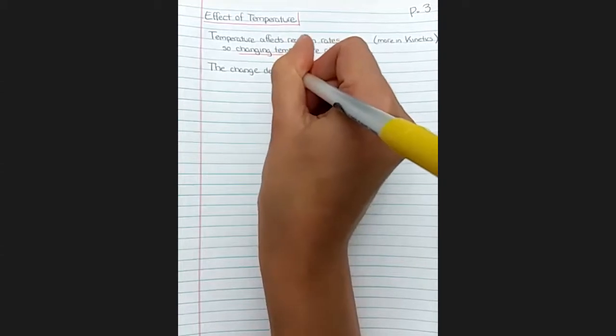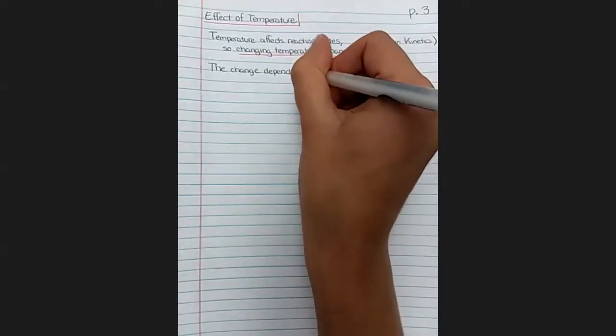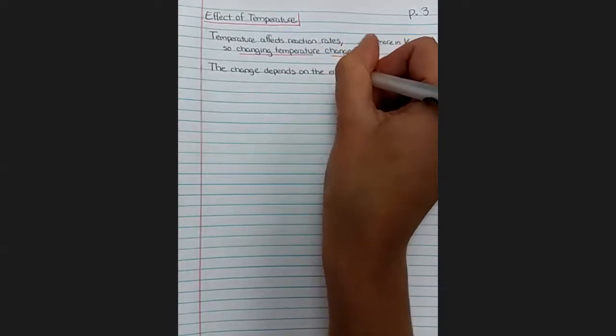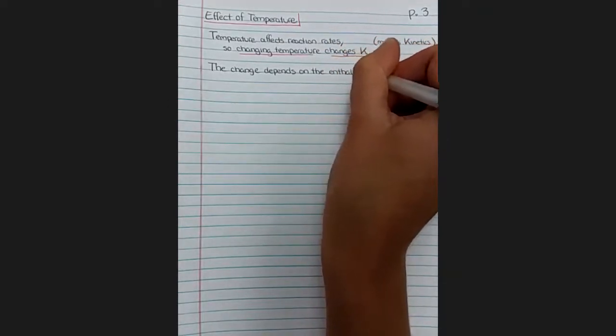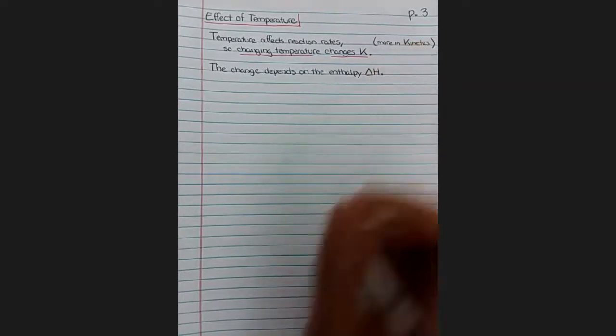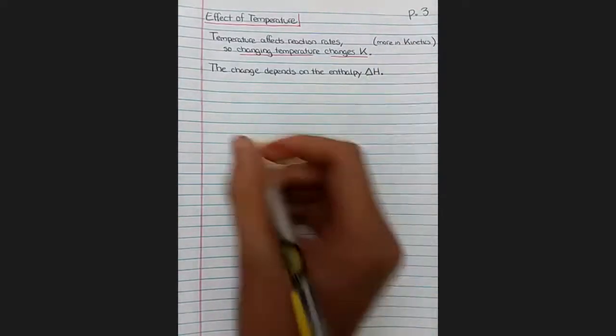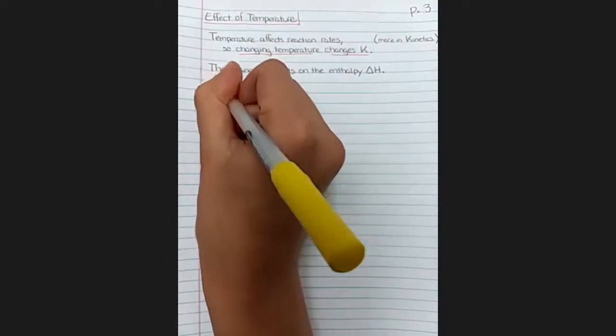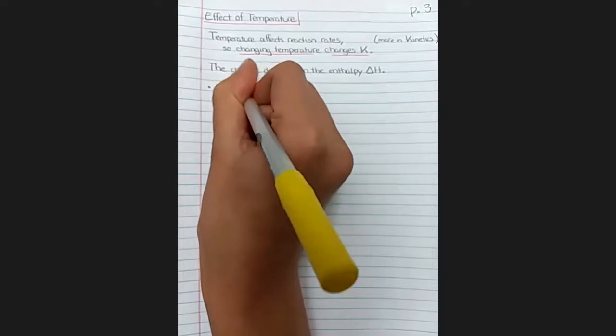So the direction of the shift of K is going to depend on the change in enthalpy for that reaction. So those things we spent so long learning about in the thermodynamics chapter, they're coming back. They are relevant once again.